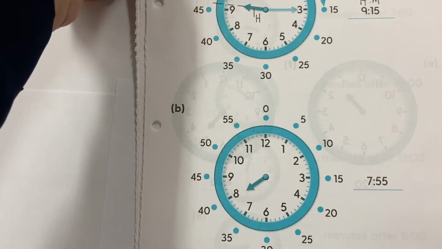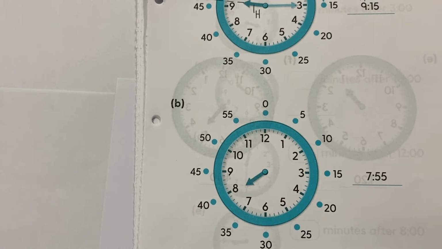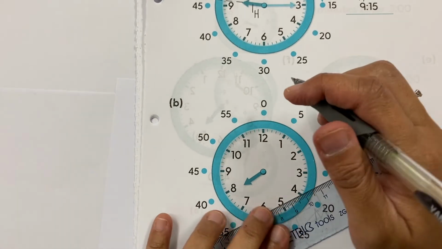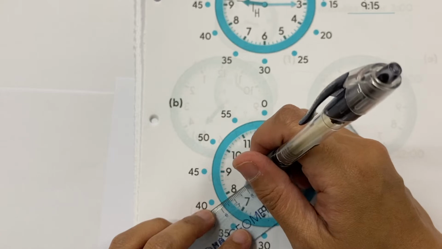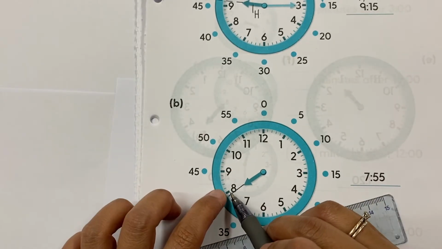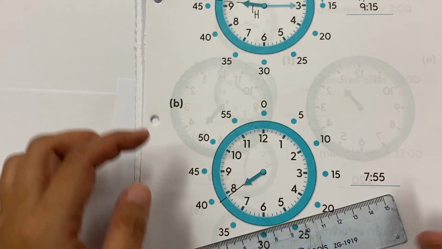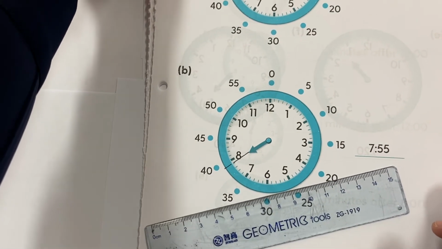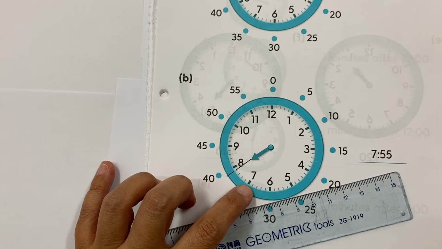Okay. Let's look at the next question. The next one, same thing. Okay. Let's look at the hour hand first. Now the hour hand, do the dotted line. Now can you see that it's very close to 8? But has it touched 8? Not yet. So you cannot say that it's 8 o'clock. Okay. So it's still 7.